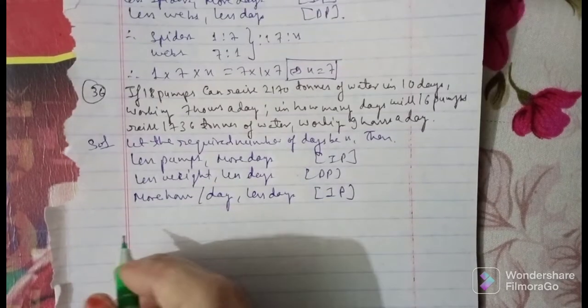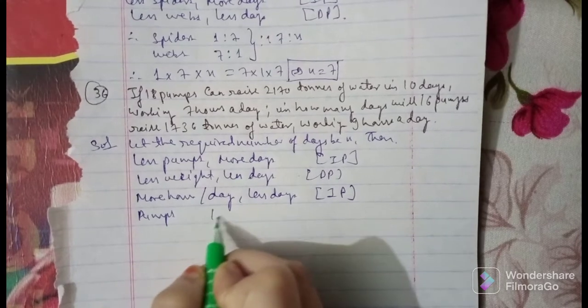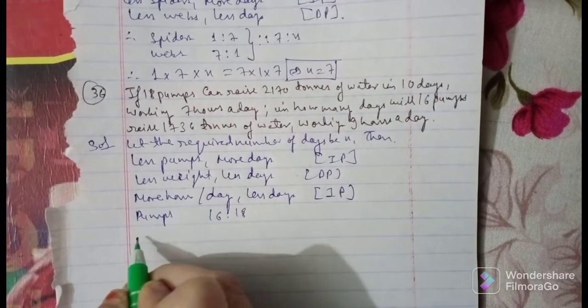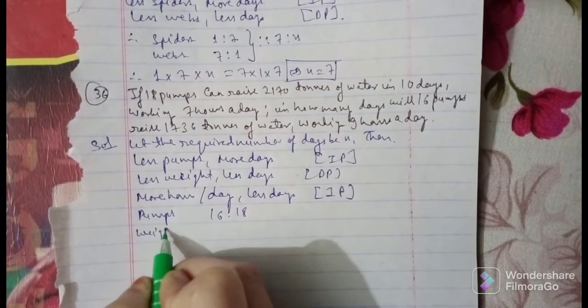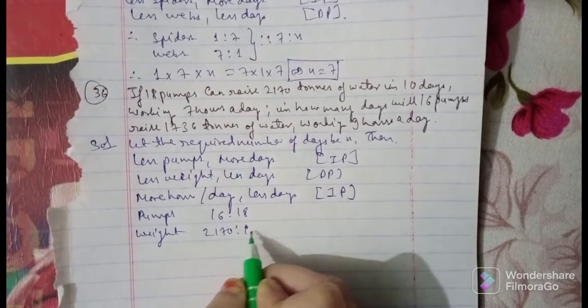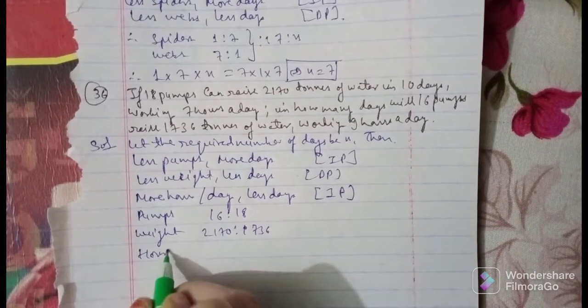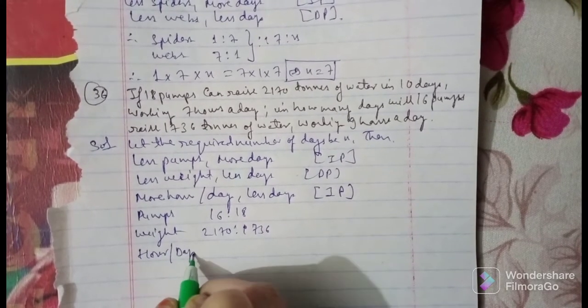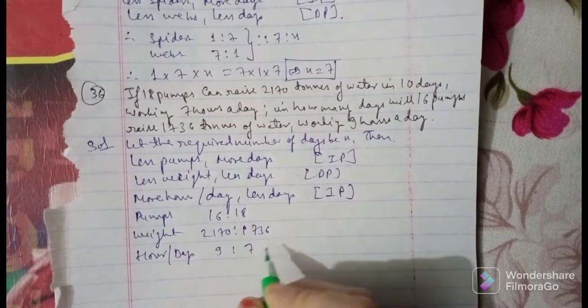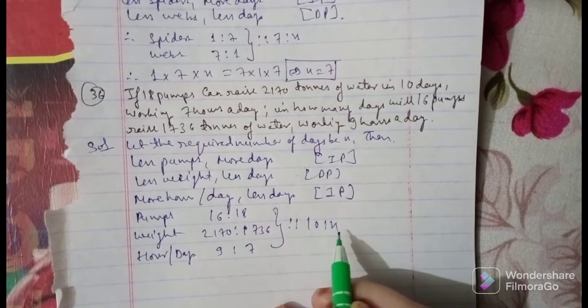So talking about the pumps, it is 16:18, water 2170 to 1736, hours per day 9:7, and days 10:x.